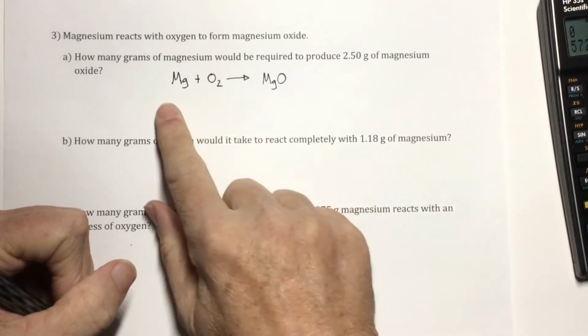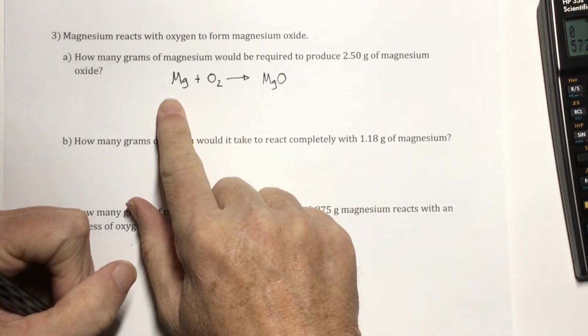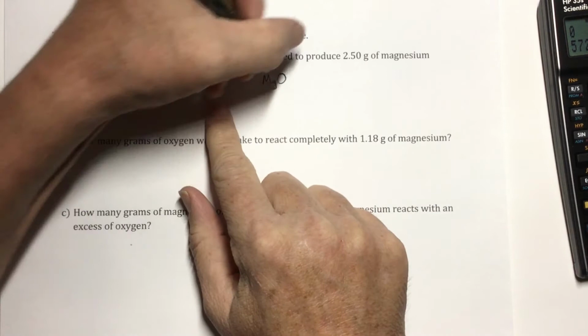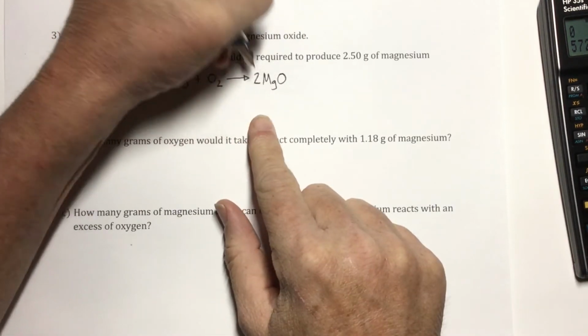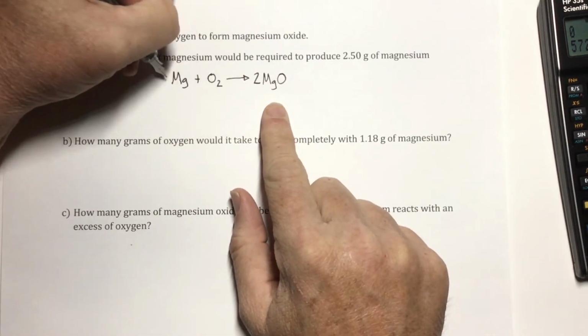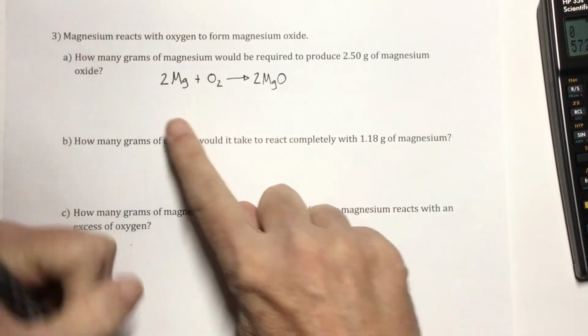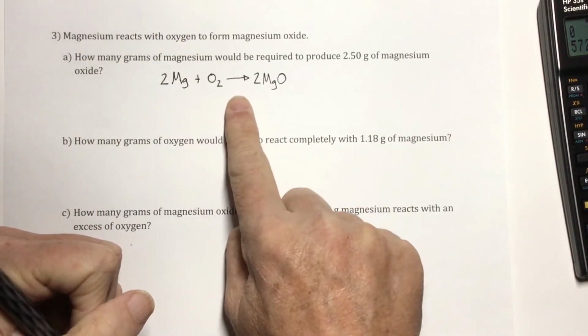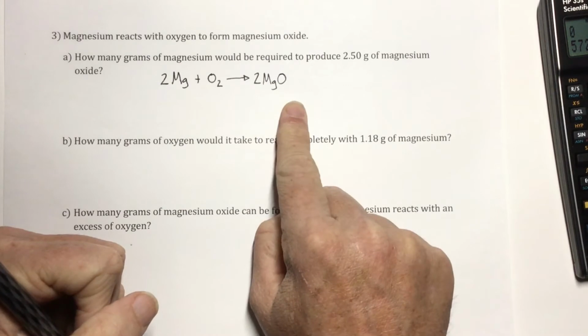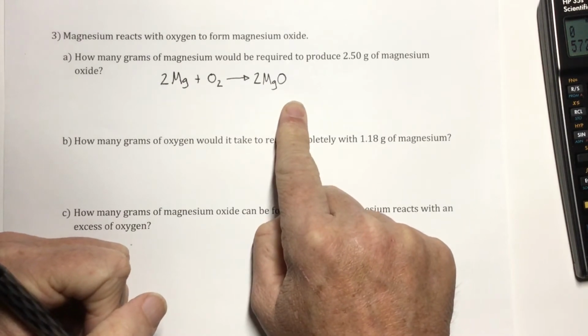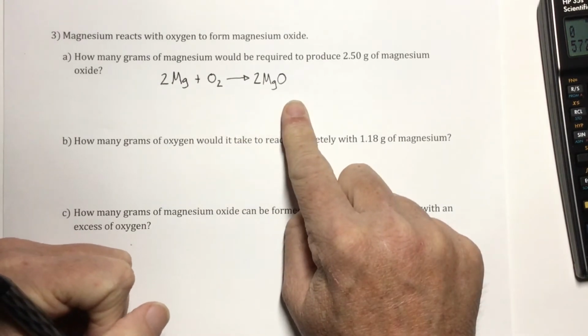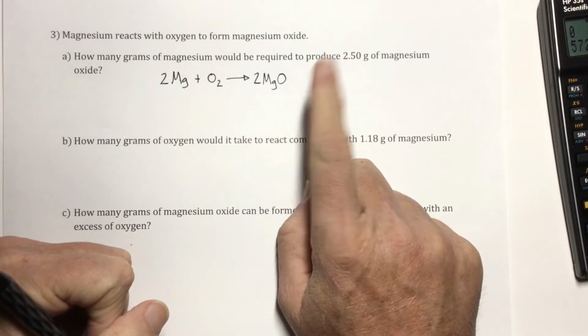Are we balanced? 1 Mg, 1 Mg. Oh no. I need to put a 2 there, so I have 2 oxygens, but now because I put a 2 there, I need to put a 2 there. So 2 magnesiums plus oxygen yields 2 magnesium oxides. And that is a lovely little combination reaction there.